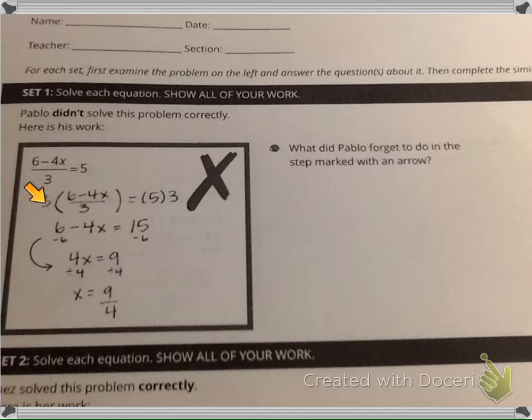So if I do 3 times 6, I'm going to get 18, and if I do 3 times negative 4, oh, I'm sorry, excuse me, I can just cancel these out. So then that's going to give me 6 minus 4x over here, and over here I get 15.